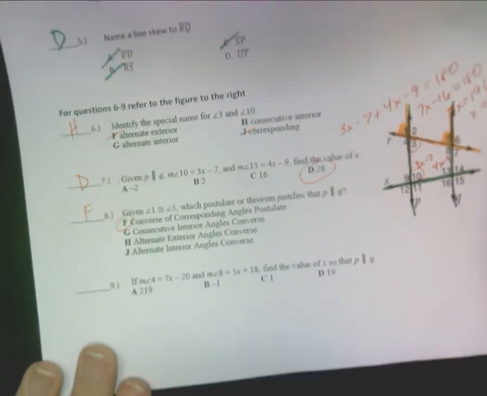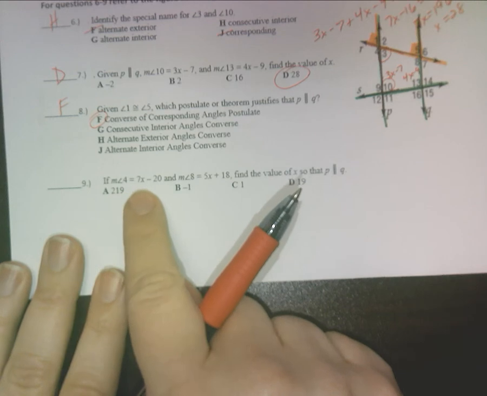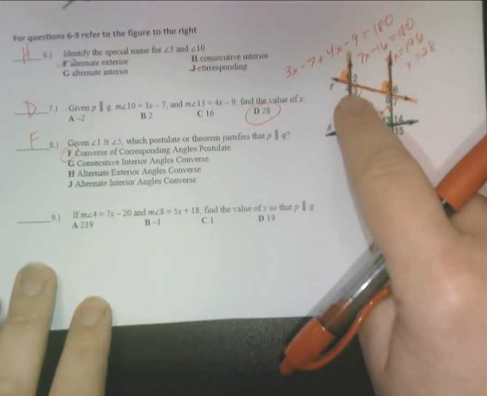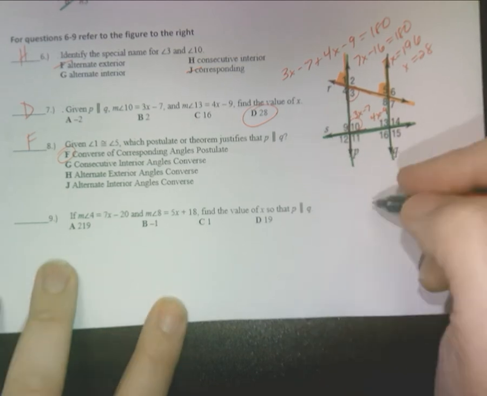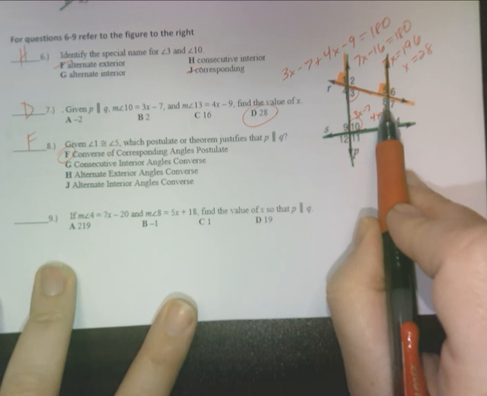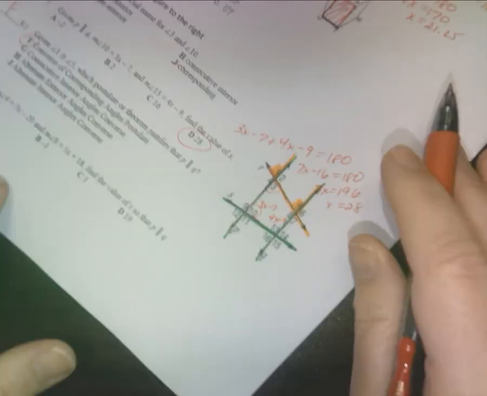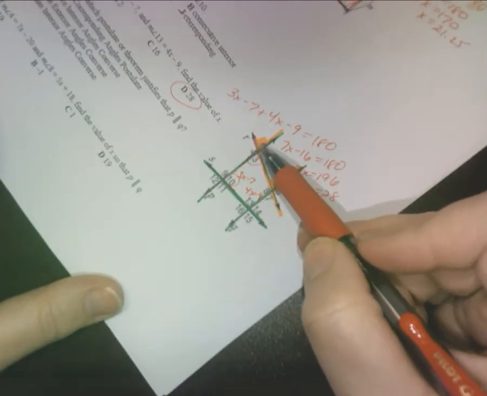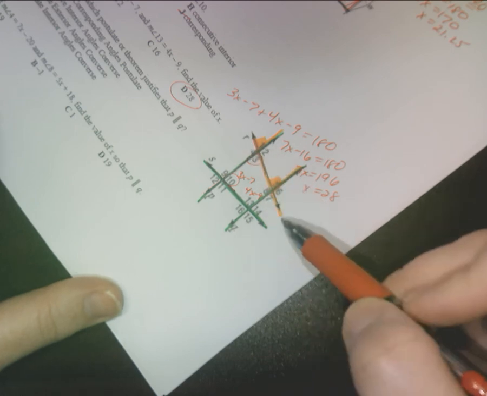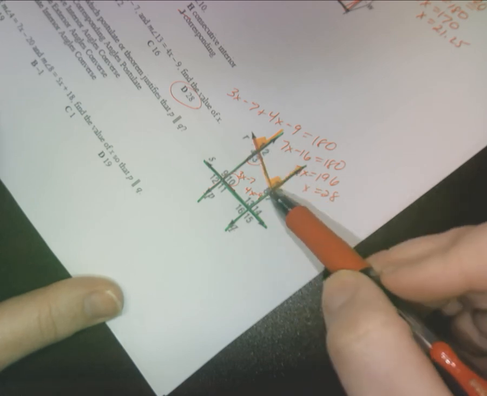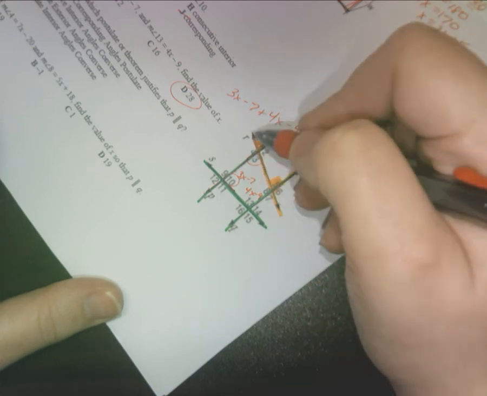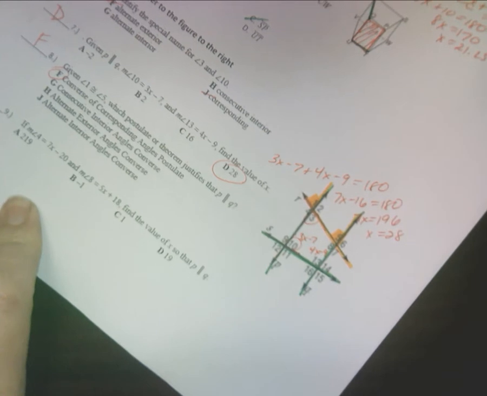All right, and then number 9, if the measure of angle 4 is 7x minus 20, so that's this one right here. Let me redraw it again. And then 8, this one right here. Well, look at that, 4 and 8. They're the opposite of 1 and 5 on the other side. So they're also making that F shape. So do they add up to 180 or are they equal? Well, just look at them. They're the same angle. This is a big angle. This is a big angle. They're equal to each other.